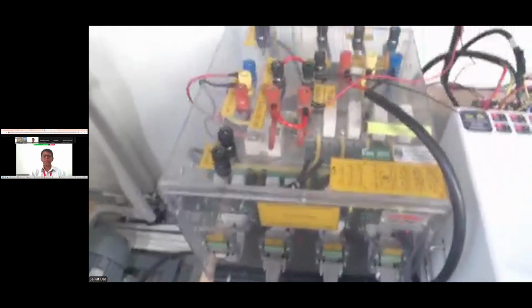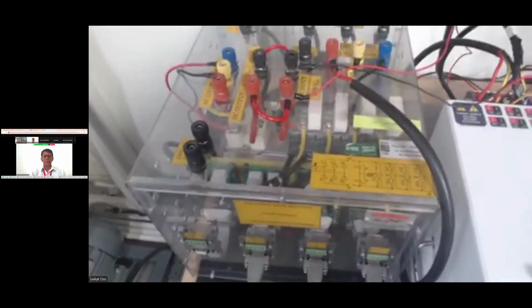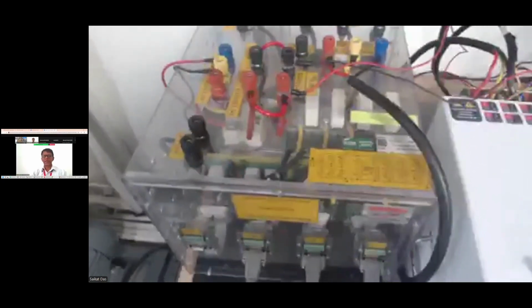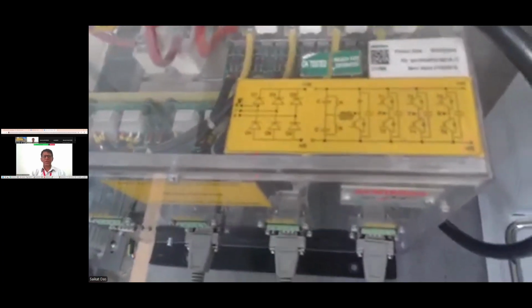Let's make it this. Yeah, so this is the IGBT-based converter module I am using. It contains a diode bridge rectifier module as well as the inverter. So this is the architecture of the converter.